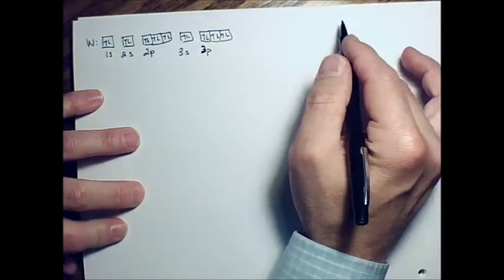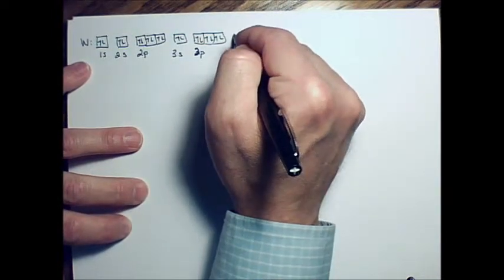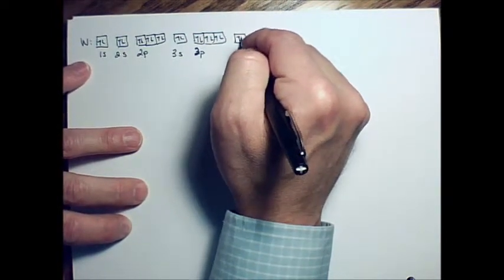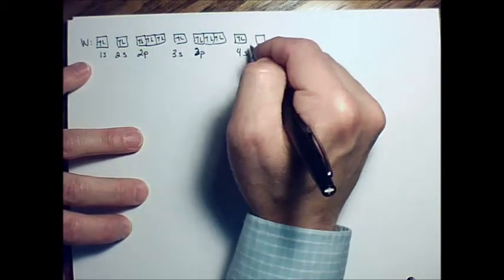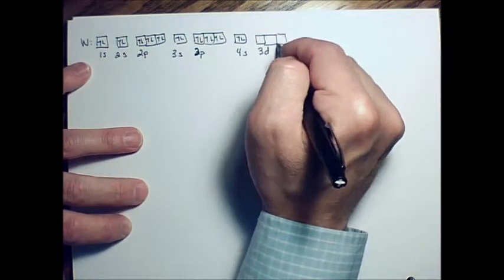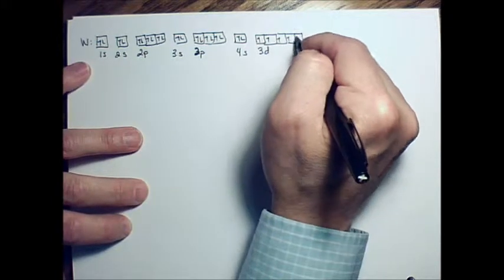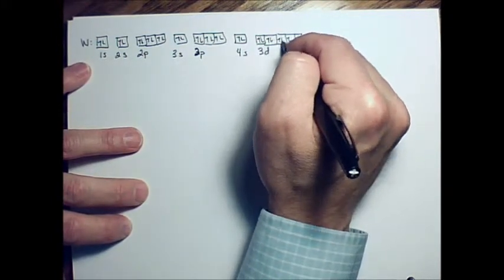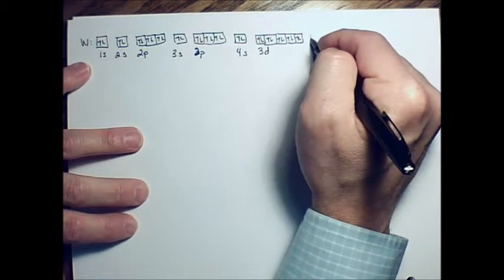So I'm writing the orbital notation for tungsten here, which we've done this kind of stuff a lot. You need to know that after you get to 4s, you've got to drop down to the third primary level to start D. So 4p.